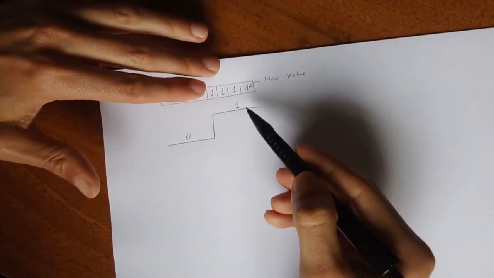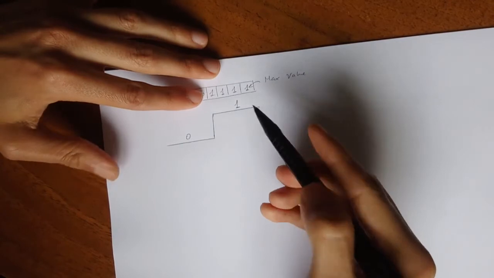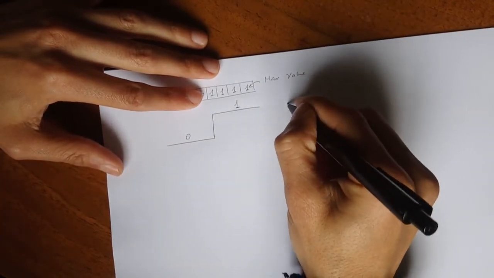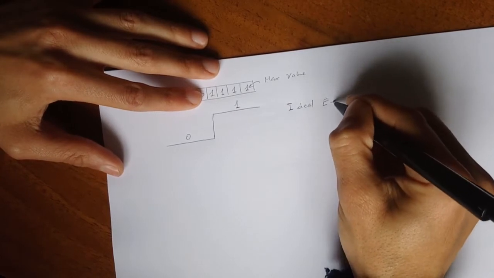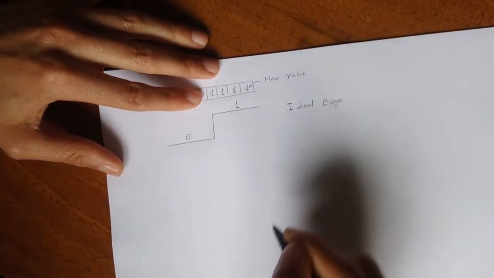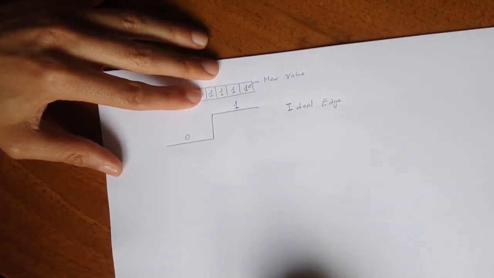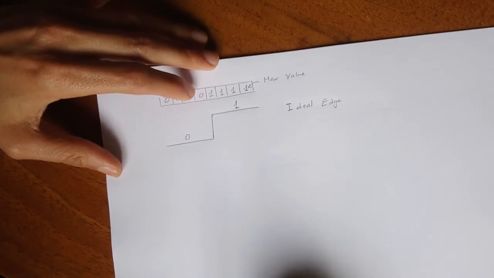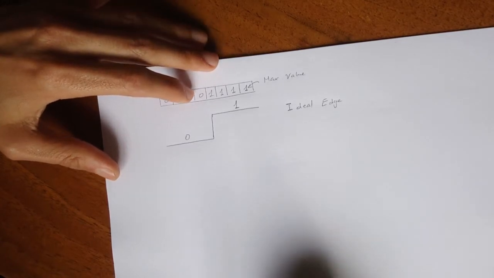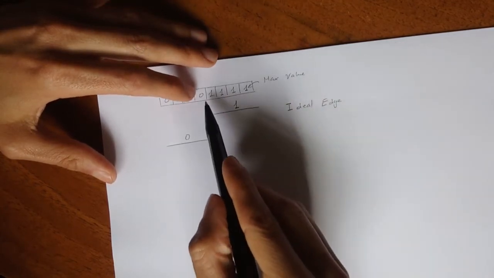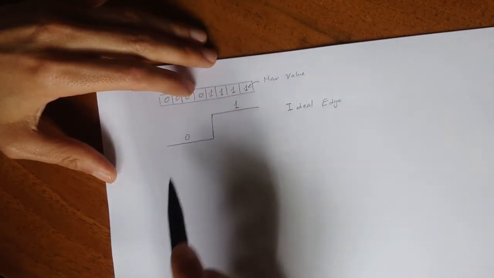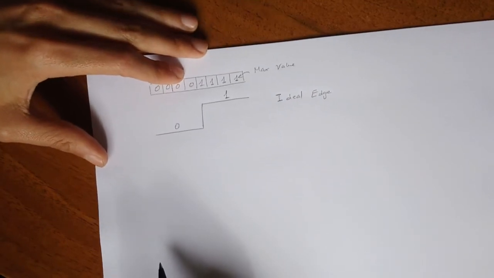This is of course an ideal edge. This is called an ideal edge because it represents the highest transition or the highest change in pixel values, right? So we cannot have a change higher than 1 from one pixel to another. This is the reason why it's called an ideal edge.